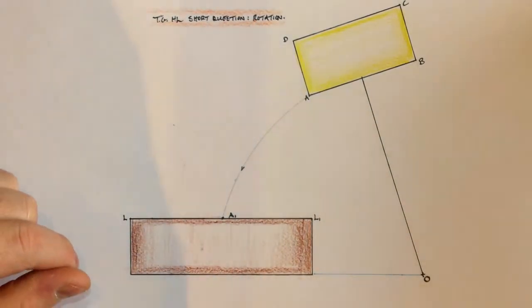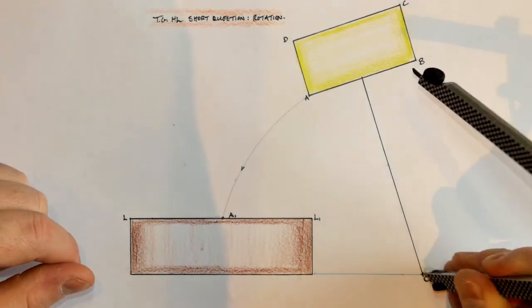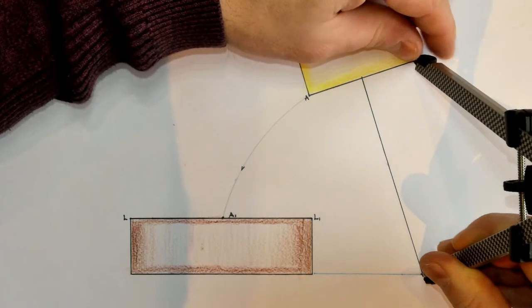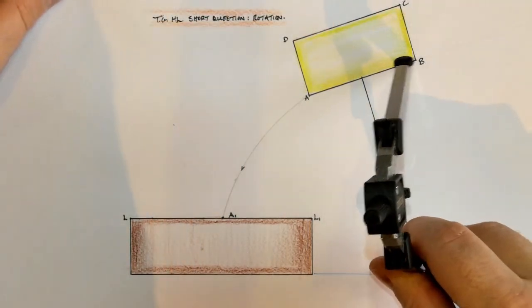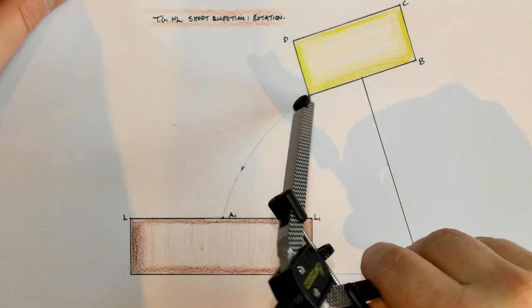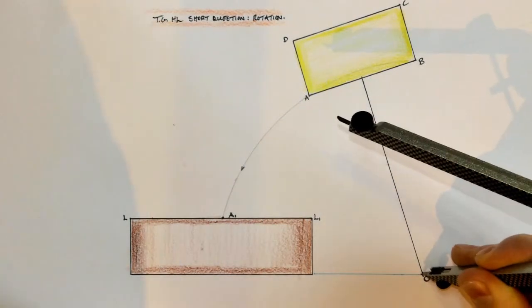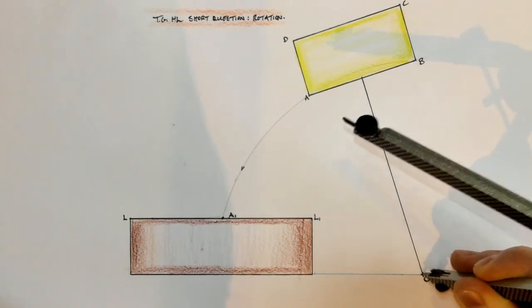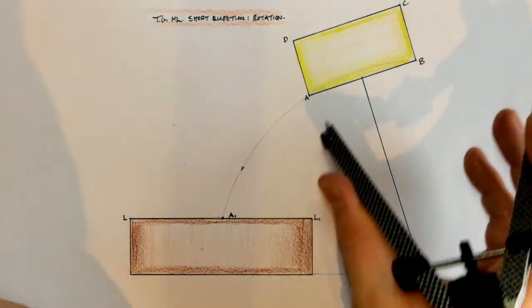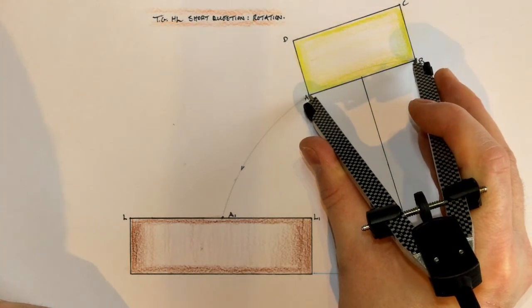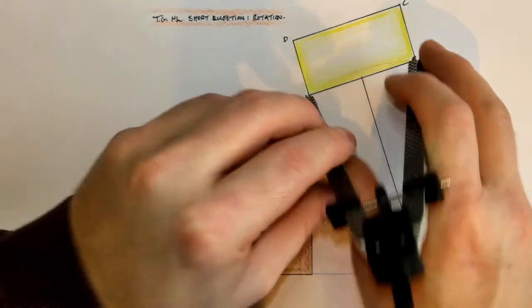Now I want to bring my compass back to point O and go to point B. In the case of this question, B and O line up. They're on the one arc. So now we're going to take the distance from A to B, as it is on the gavel here.